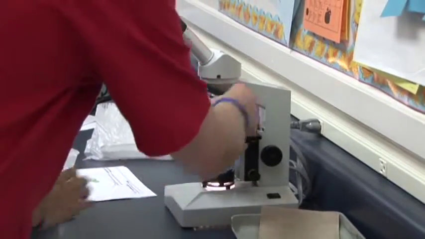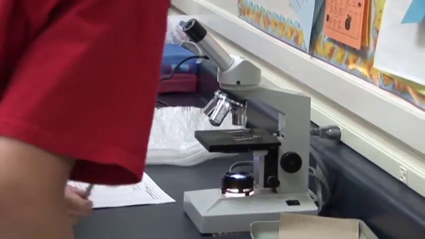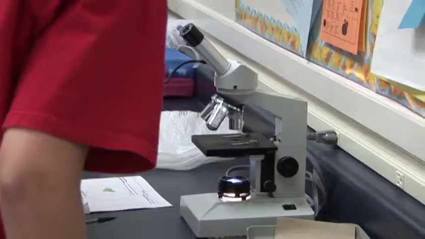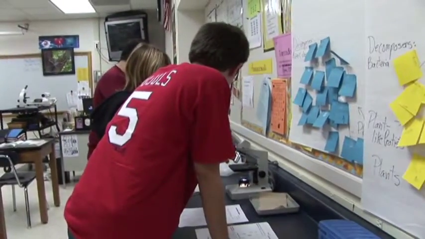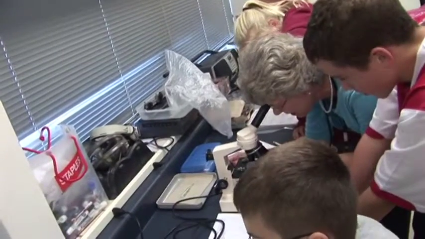We can't use high power, so we can only use 400. No, she said 440 or 100. Yeah. Scanner is 40. This is 100. Okay. All right, let's see if we can find some algae here.